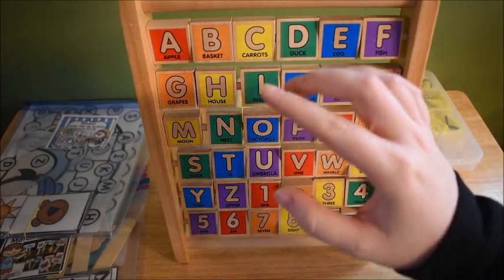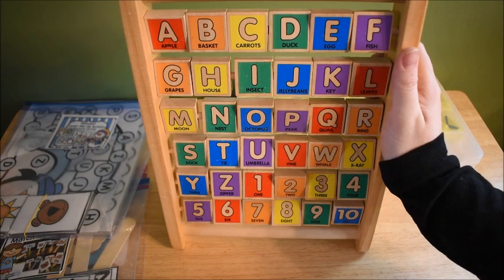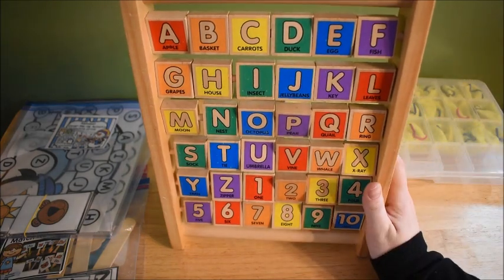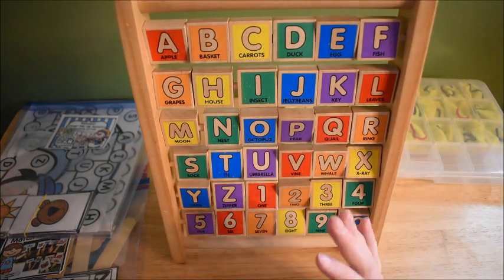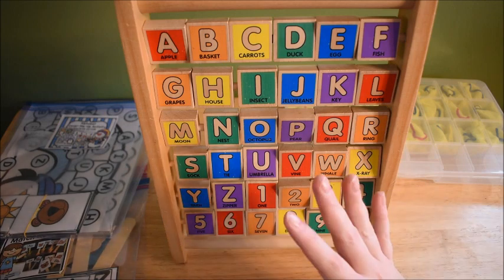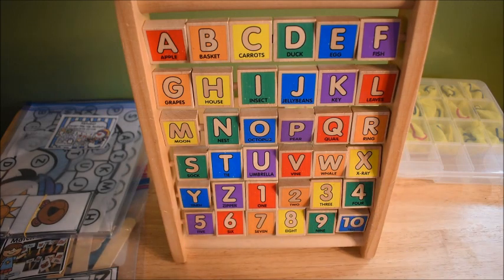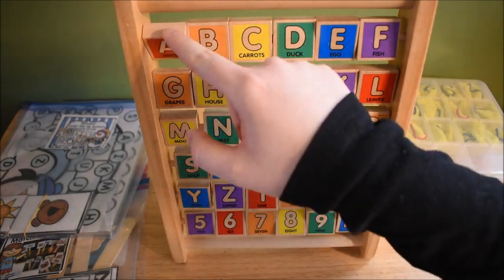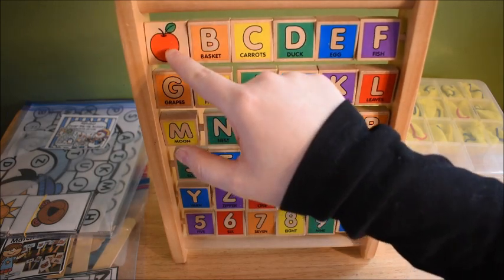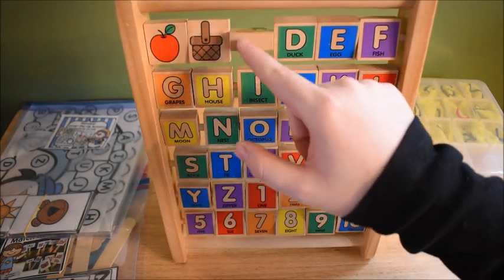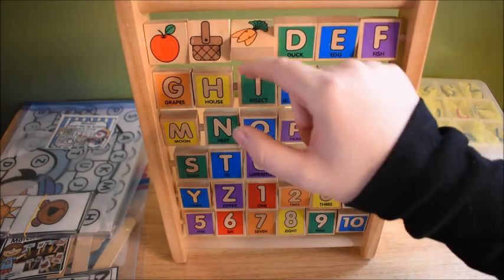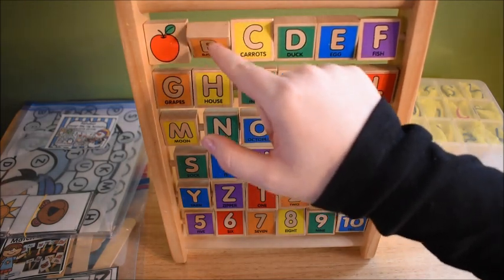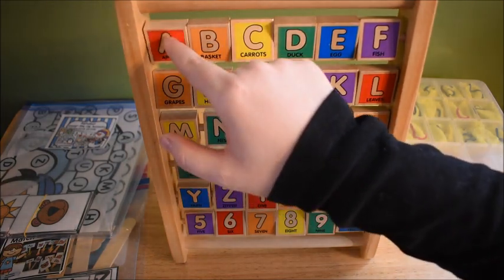Another thing you can do is this specific alphabet abacus. There's a couple different ones out on the market that you can get, but this one was made by Melissa and Doug. And on the back, when you flip it over, it has the picture that represents the letter. So if you're working on the sounds of the letters for phonics, you can do a song like this.